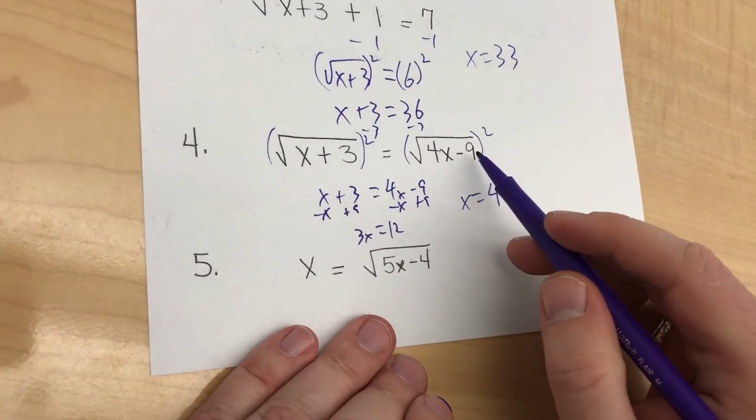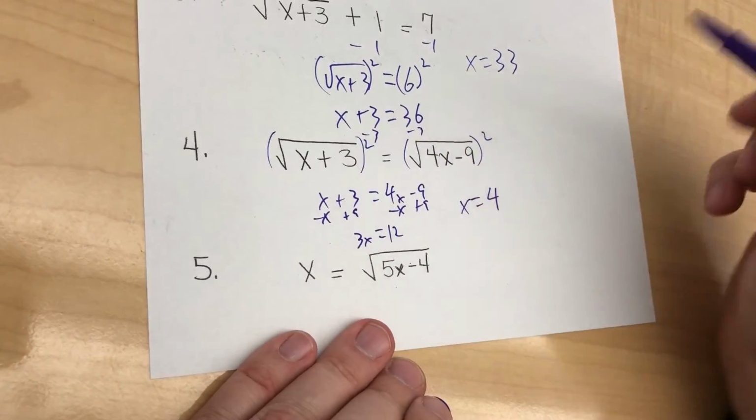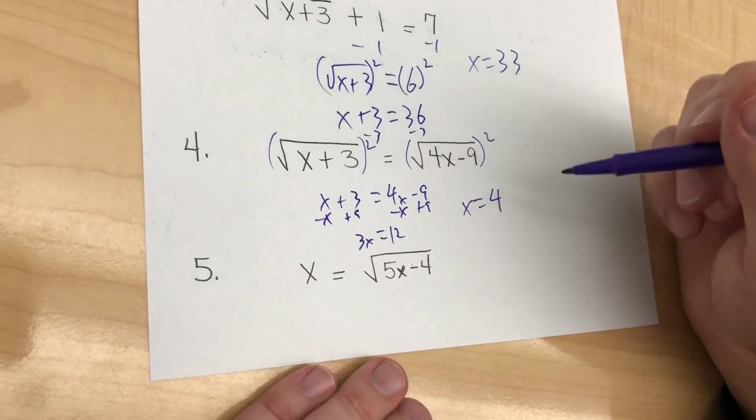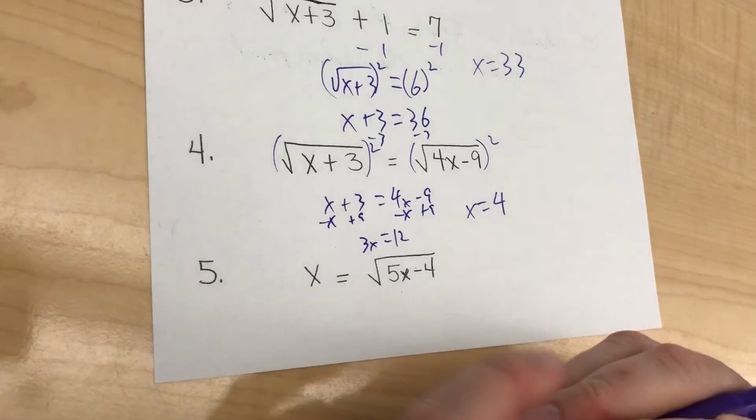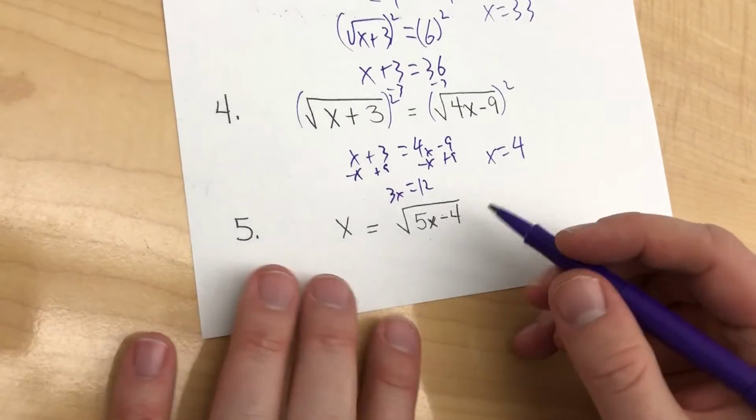That gives me 7 on both of these, which would be fine, and the square root of 7 is fine. You just have to make sure and kind of check the answer to make sure it's not going to come up square root of a negative number. That would make it not work.